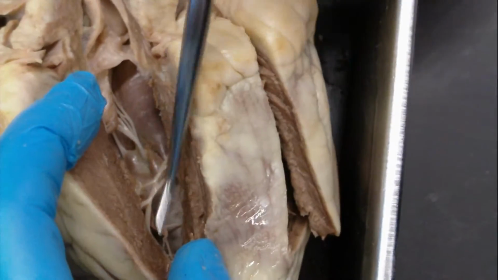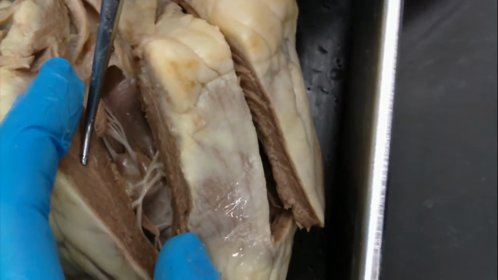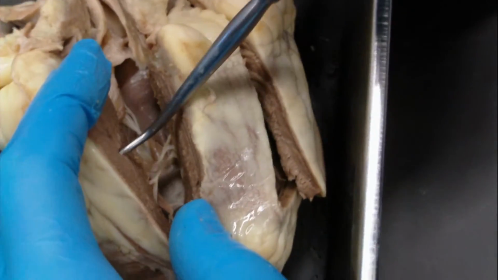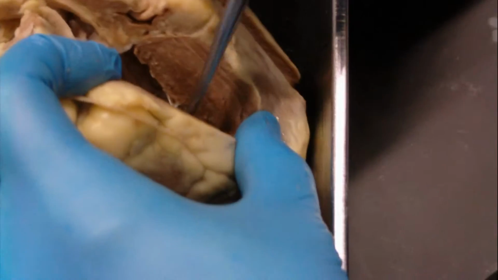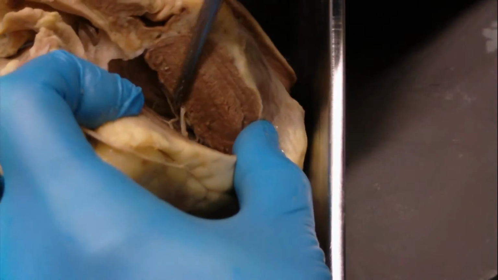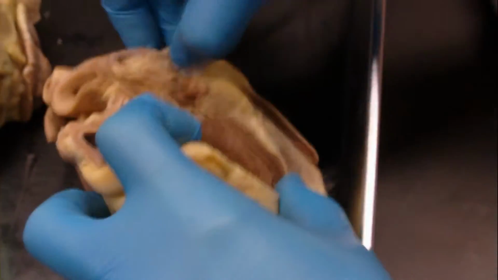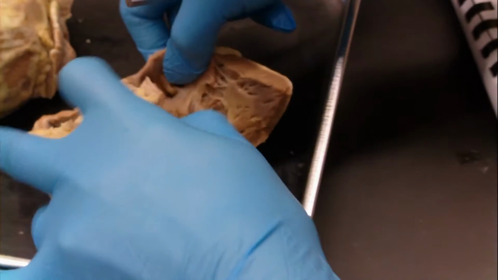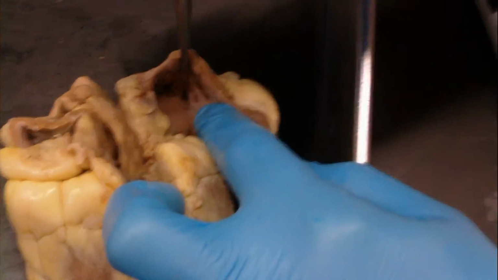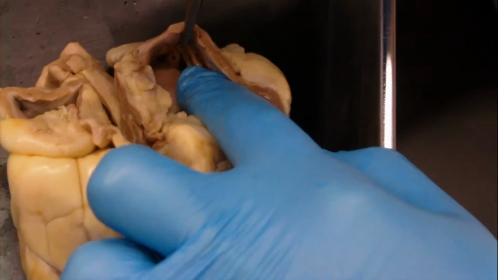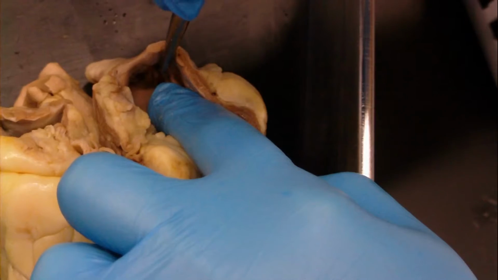Notice how the left ventricle is meaty. Trabeculae carneae are hard to see. Up inside the right auricle, you have the, what is this called?